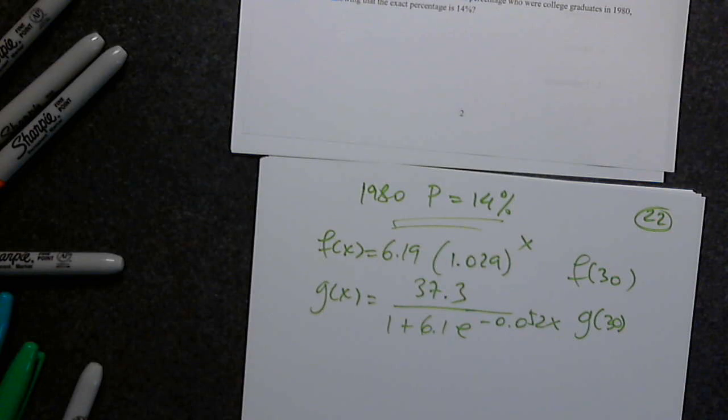There is no operation in the numerator, so you don't need parentheses around the numerator, but you absolutely need parentheses around the denominator: 1 plus 6.1 times e raised to negative 0.052x, close the parenthesis for the denominator.